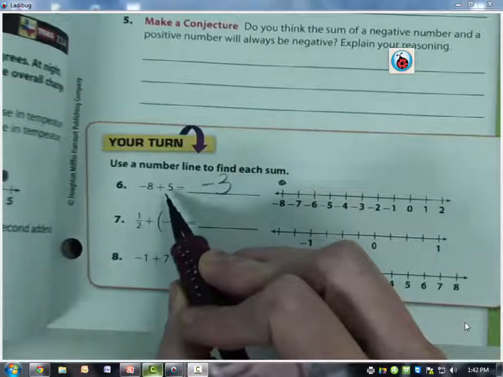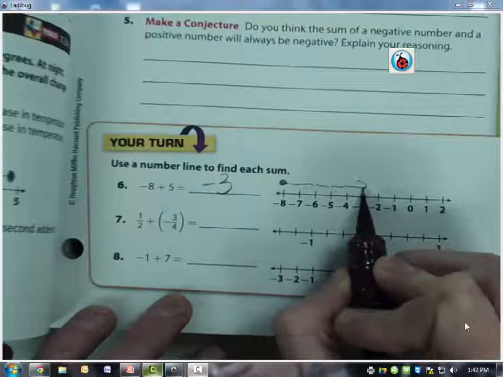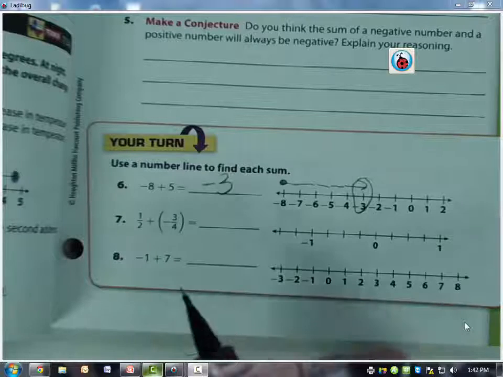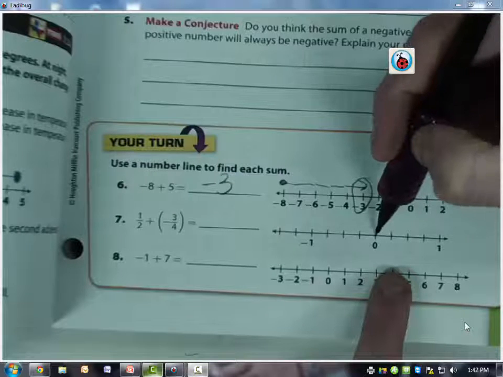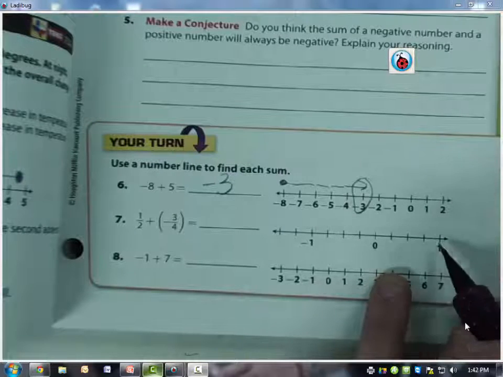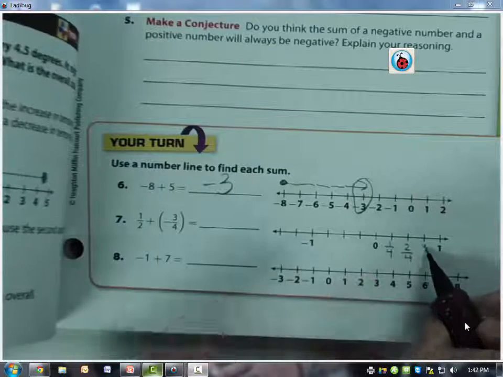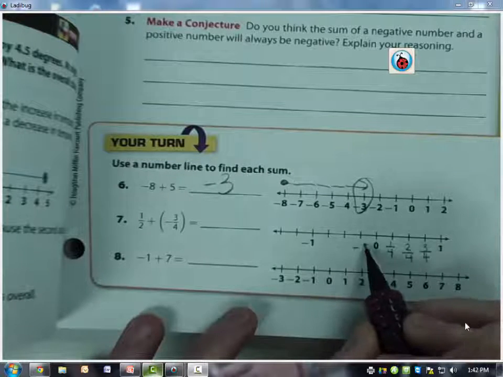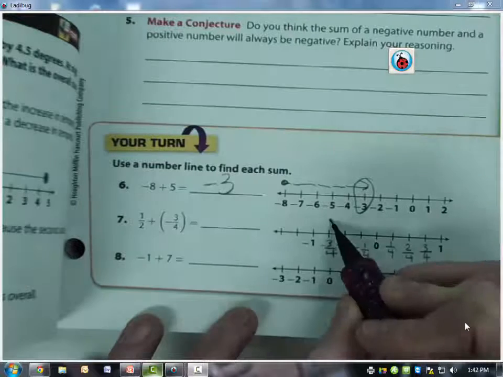One half plus -3/4. Well, it's pretty hard, isn't it? Put into common denominators and use the integer rule. Or notice how from 0 to 1 they're split into fourths, so this would represent 1/4, 2/4, and 3/4, and going negative, -1/4, -2/4, -3/4. If I'm starting at -3/4 and going up 1/2, what is 1/2 with a common denominator? Good, it's 2/4. We scale it up by 2.